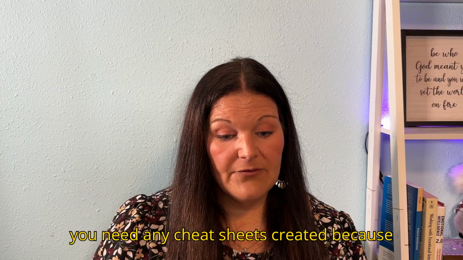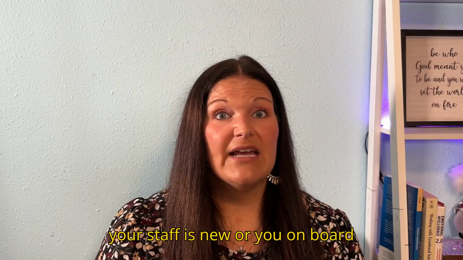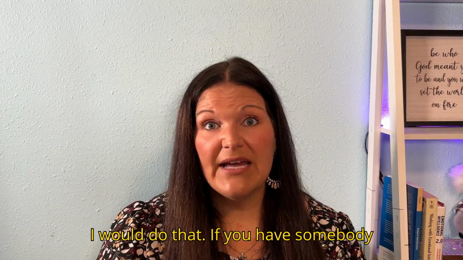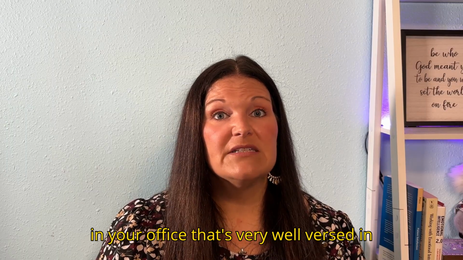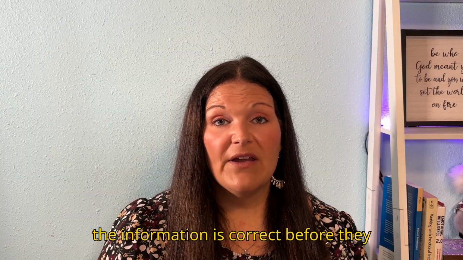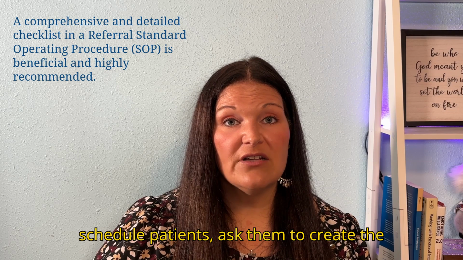And if you need any cheat sheets created because your staff is new or you onboard staff and you have to train more staff, I would do that. If you have somebody in your office that's very well versed in reviewing those referrals and verifying the information is correct before they schedule patients, ask them to create the checklist for you.